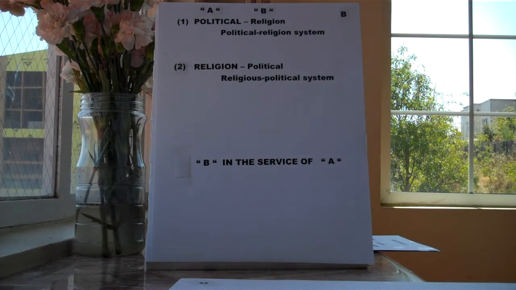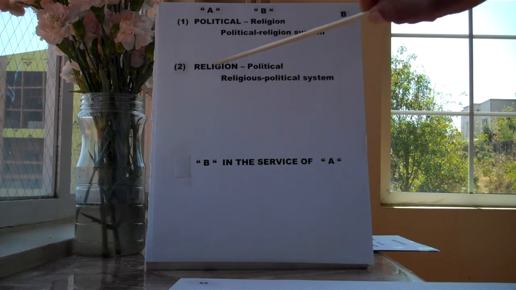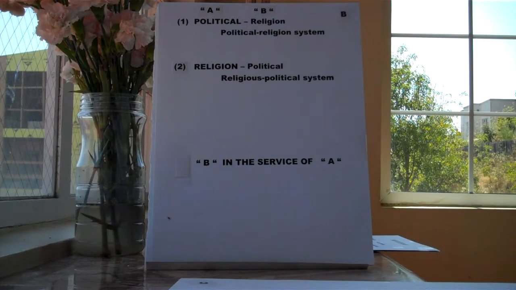This is A, and this is B. Political, A, religion, B. Or religion, A, political, B. And B is always in the service of A in this regard. A is primary. And since A is primary, then B is secondary. A will use B for good or ill in its own ways, depending on intentions. Every institution is primary unto itself, and all other institutions are secondary to it.